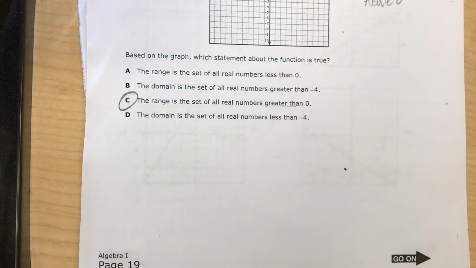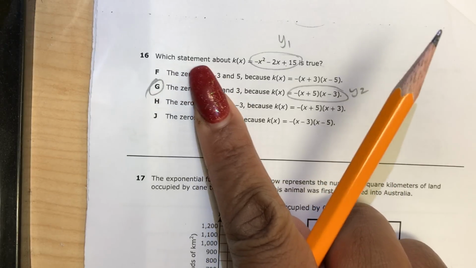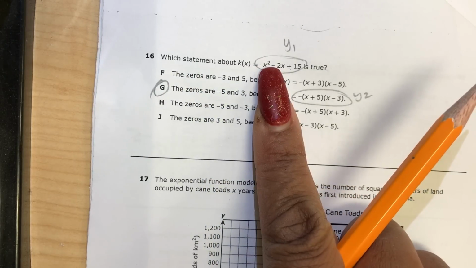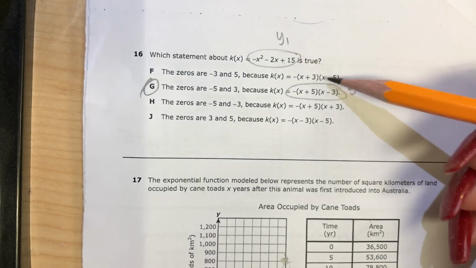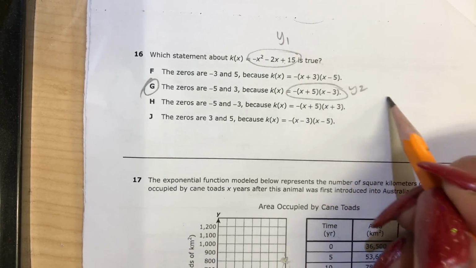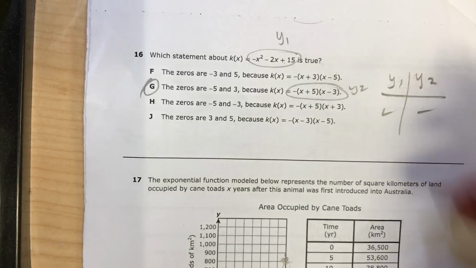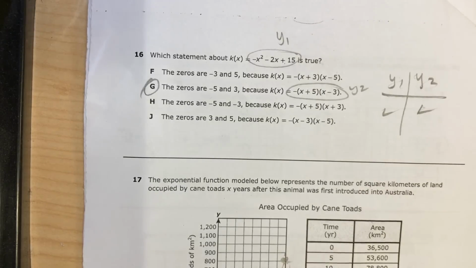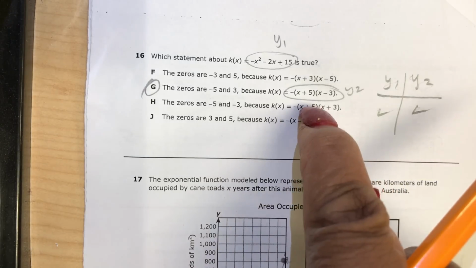Number 16. Which statement about K of X is true? Well, all I have to do is put this in Y1 and put the factorization in Y2 and see which one is correct. So again, when you look at Y1, it will match Y2. That's how you know it's correct. And that makes the answer choice be G. So this is a calculator problem.